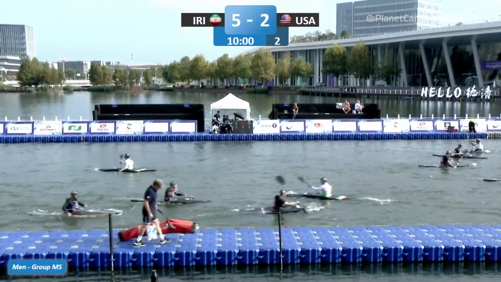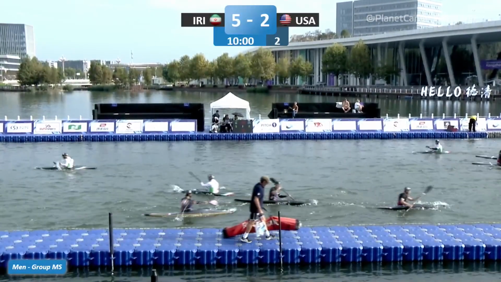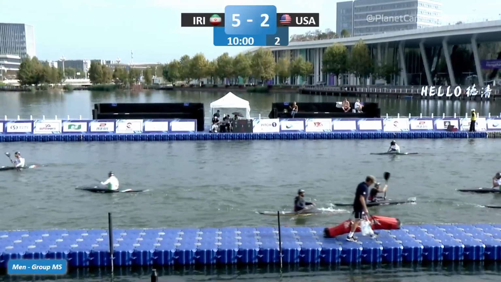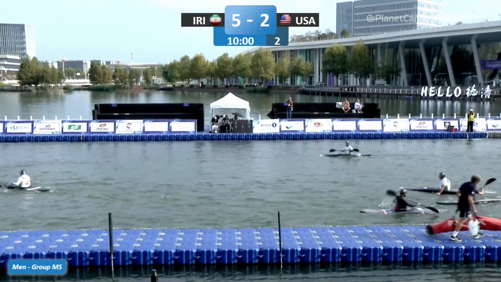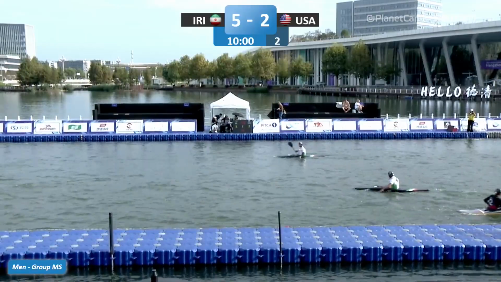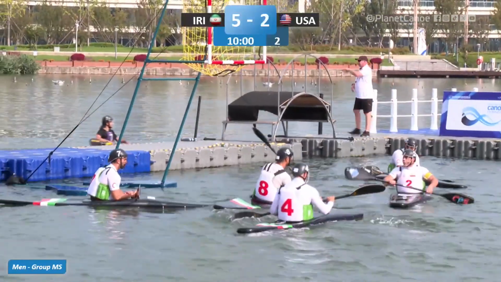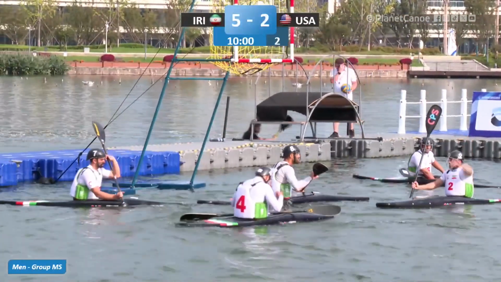Iran will be happier, 5 goals to 2 up, but they just let off the pressure at the end of that first half and conceded 2 goals. So USA doing well to remain composed and get those 2. Can they tighten it up further in the second half?